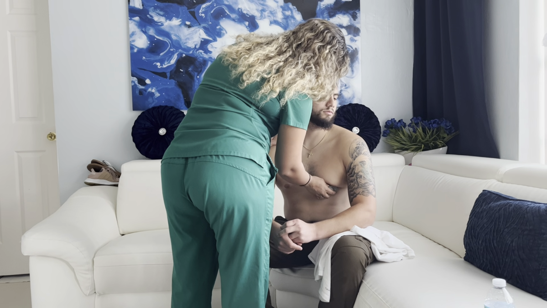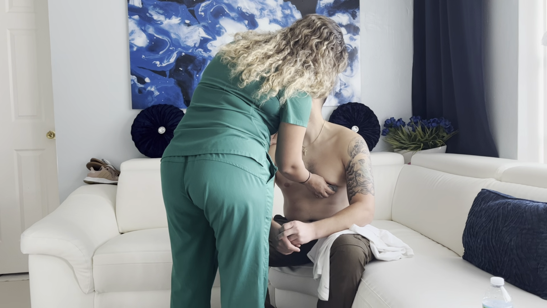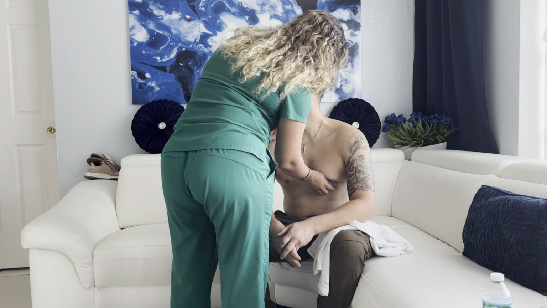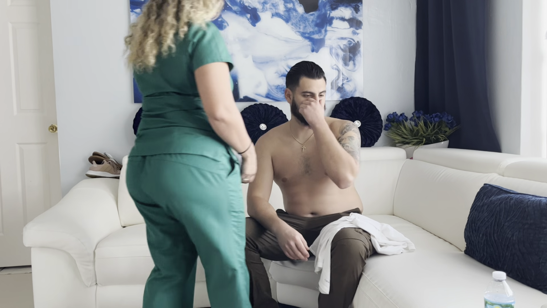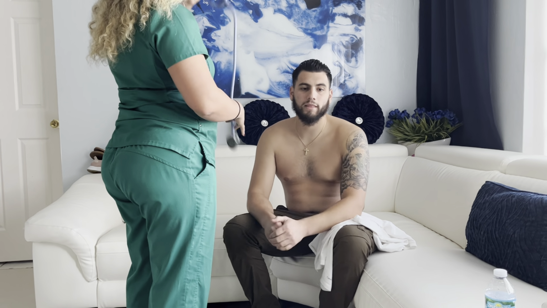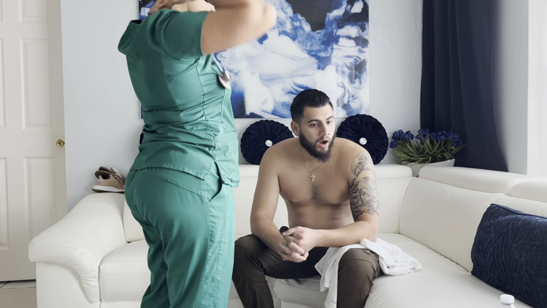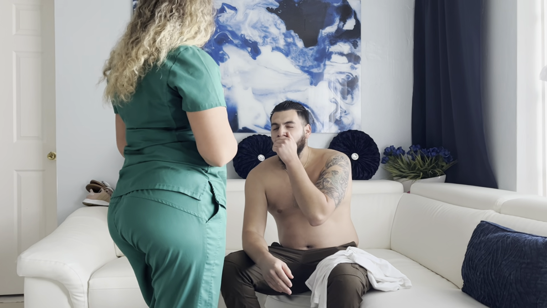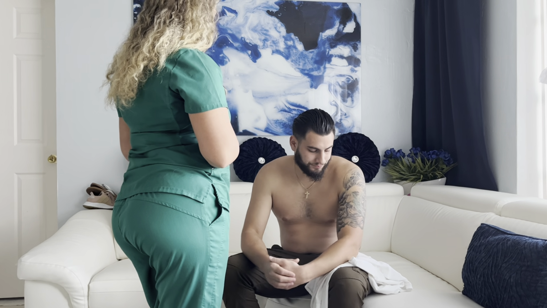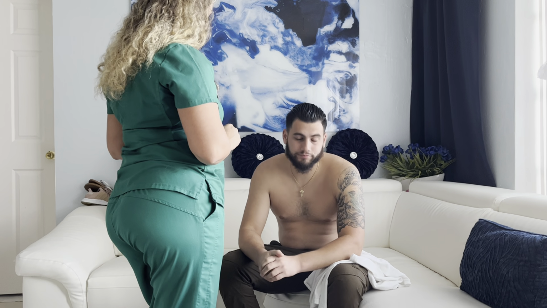And mitral. Okay, very good. There is no fluid. There is no abnormality that I can hear in the opening and the closing of your heart valves. So now we're going to assess your abdomen, okay?